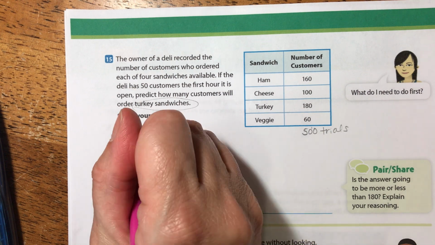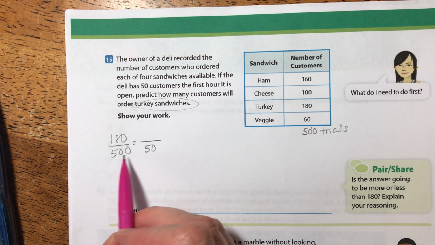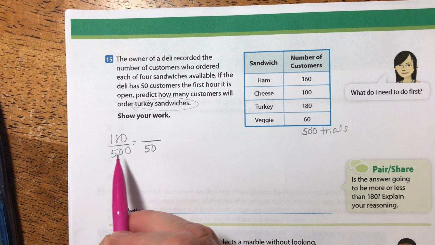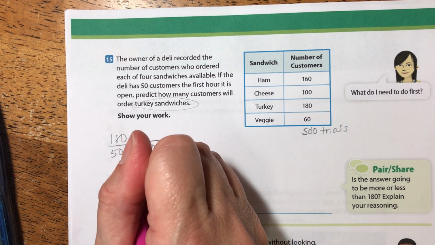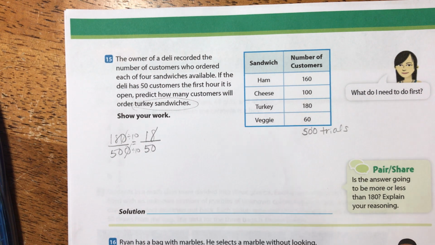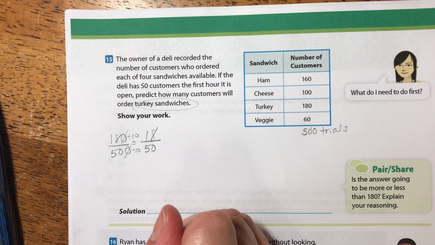Okay, now this is pretty easy. Look, all they want me to do now is go down to 50 customers. So I'm keeping equal fractions, and I'm going down. So when I go down, I divide. 500 divided by what is 50? I'm going to divide by 10. Really, divide by 10. So it should be 18. I would expect about 18 people in the first hour to order a turkey sandwich.